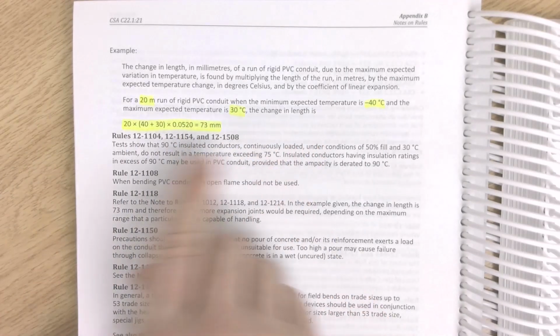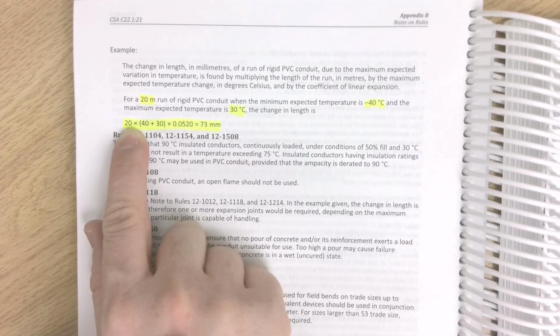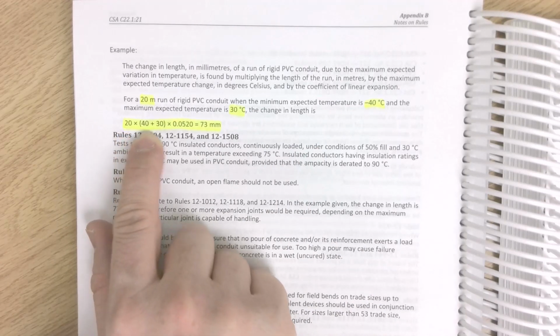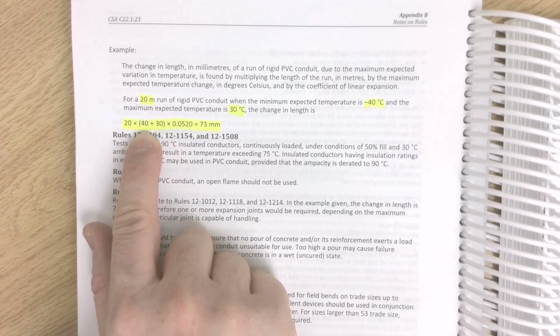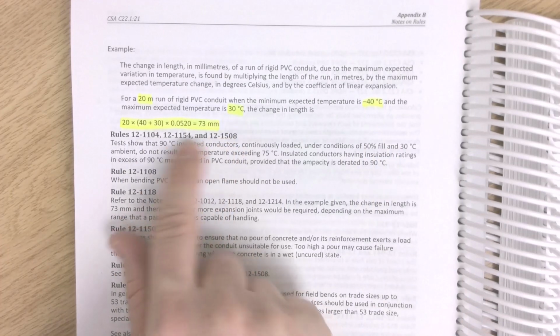So we're basically doing the length of the run of conduit times that difference in temperature. So the difference from minus 40 to plus 30 is 70.